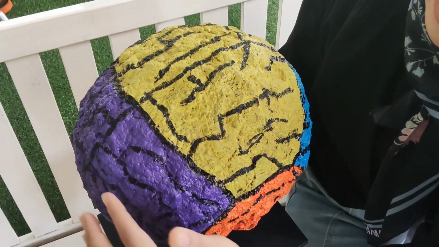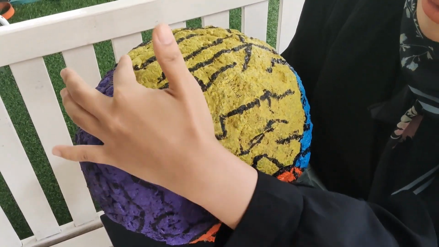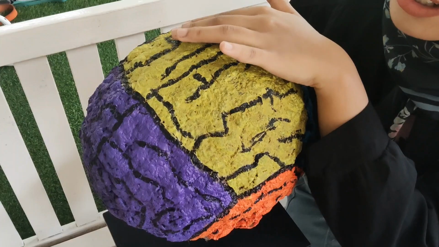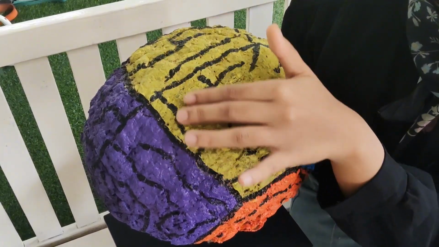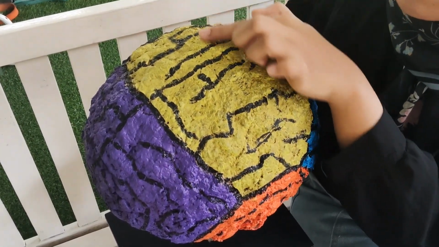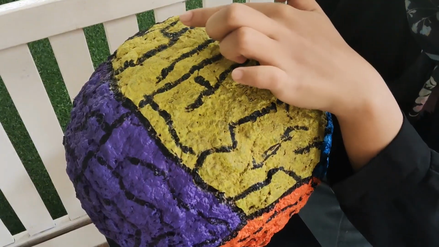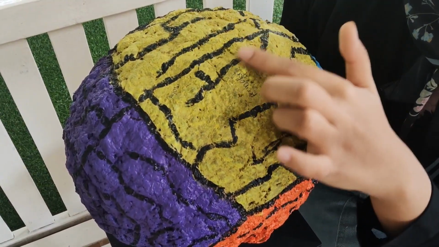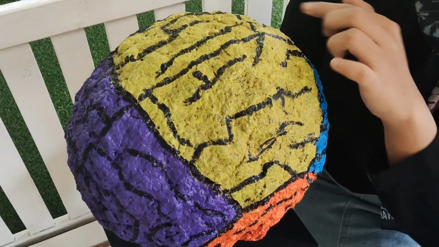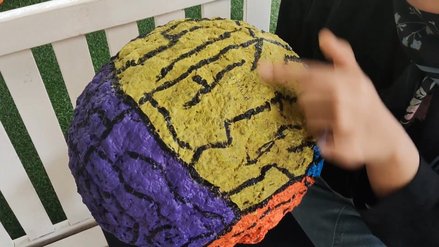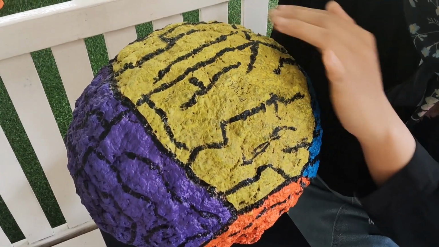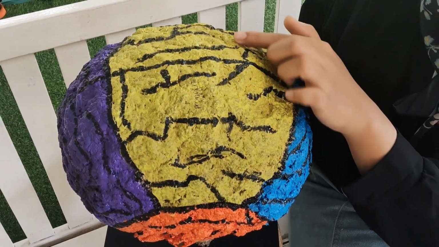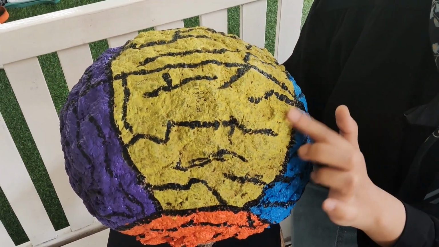For this part, it is called the premotor area. The second part is called the motor area. And this part is called the central sulcus. Then this area is called the sensory area. Another one is the sensory association area.